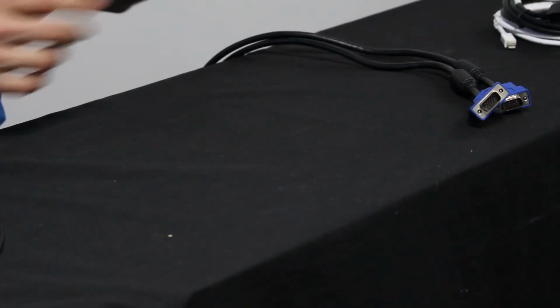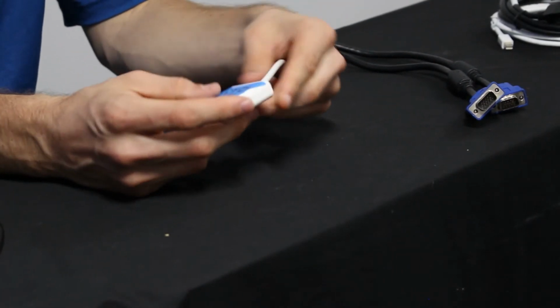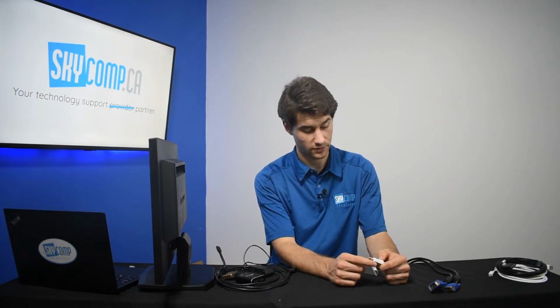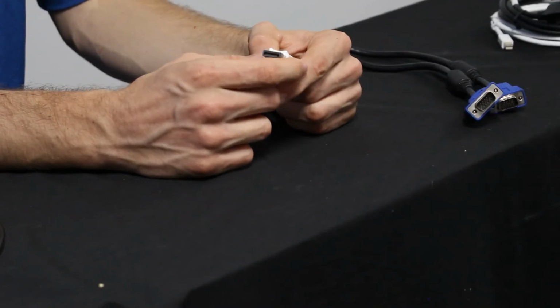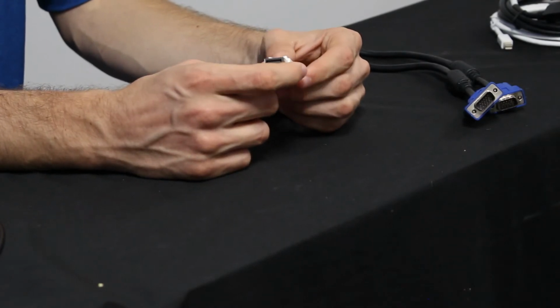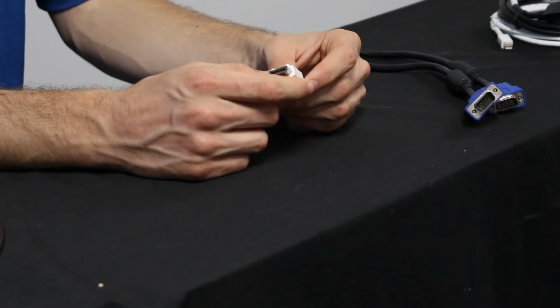The next one I have here is a DisplayPort to HDMI. So the only major difference between HDMI and DisplayPort is DisplayPort has a lot more power and data transfer speed behind it, and it can do a little bit more than an HDMI can.